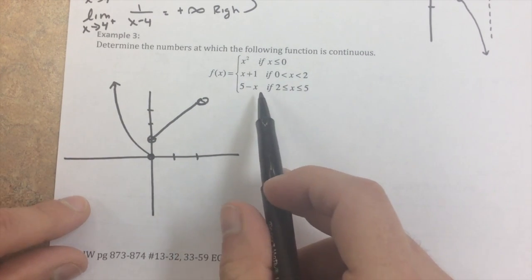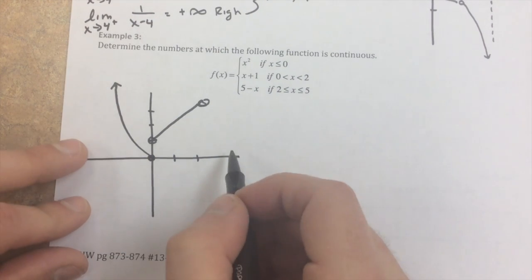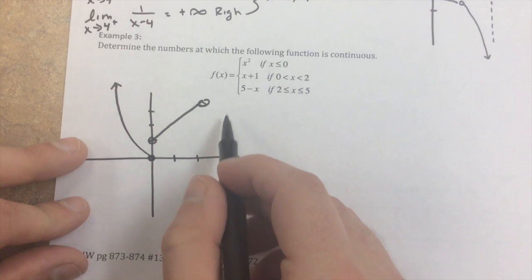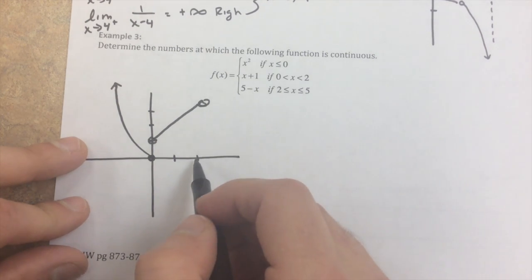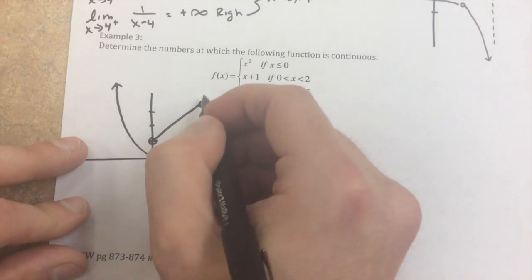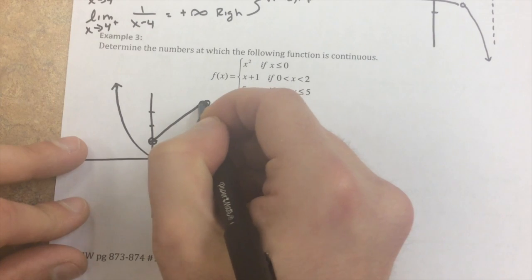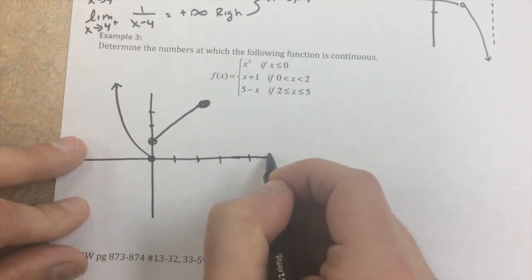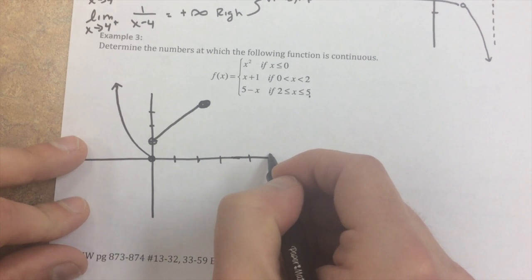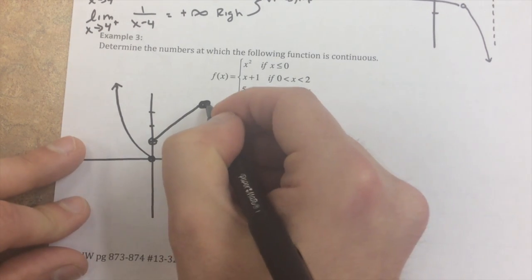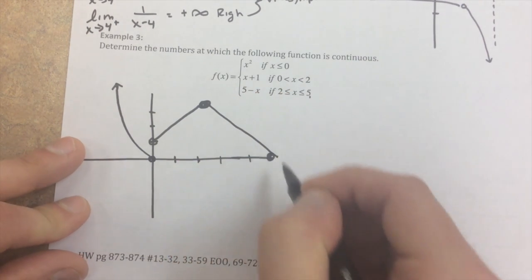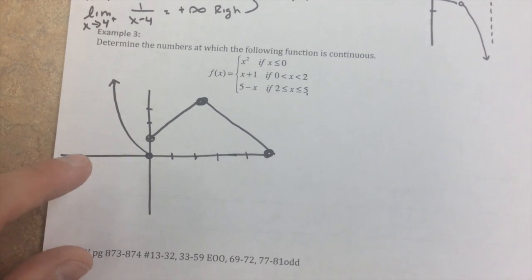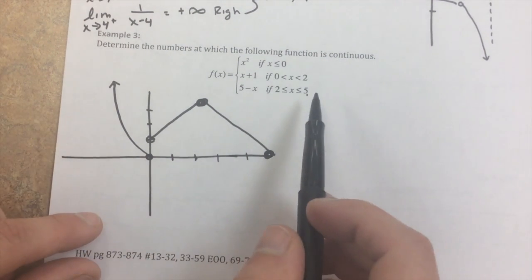The last one, 5 minus x for 2 to 5. So if I plug in 2, I get 5 minus 2, which is 3. So at 2, we are at 3. So these share a common point. 3, 4, 5. If I plug in 5, I get 0. So here, where am I continuous?